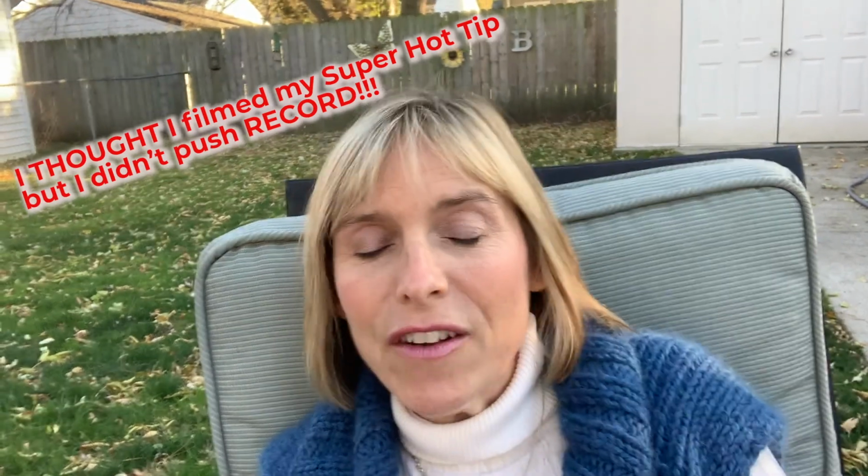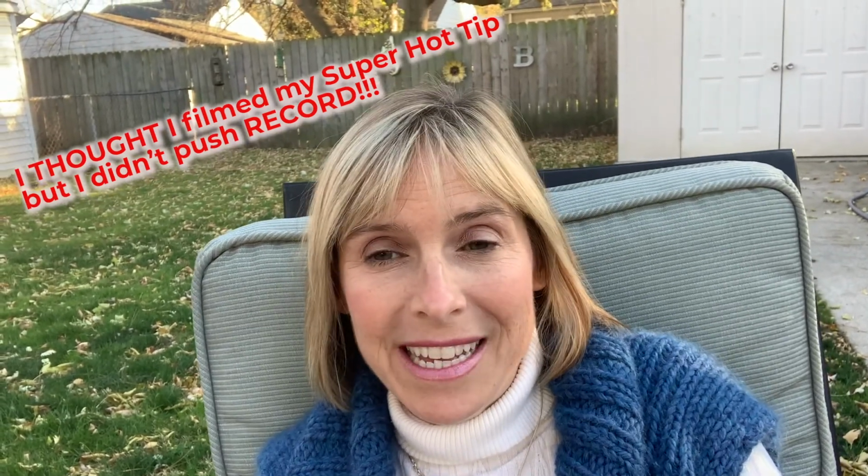Something happened in Detroit. If you saw where I last was, I kept working my way. I was in the front of that building, then I worked around the side, and then I went to the very back part because I had this really cool graffiti, and there's my dog Annie. It had a sign that said something like "Show Detroit love," and I was standing in front of it, and I filmed my super hot tip, which I still want to share with you. But after I filmed that super hot tip, here's a clip of what happened.